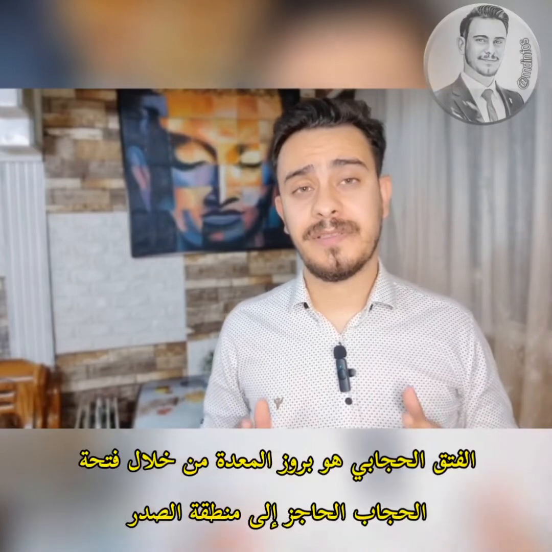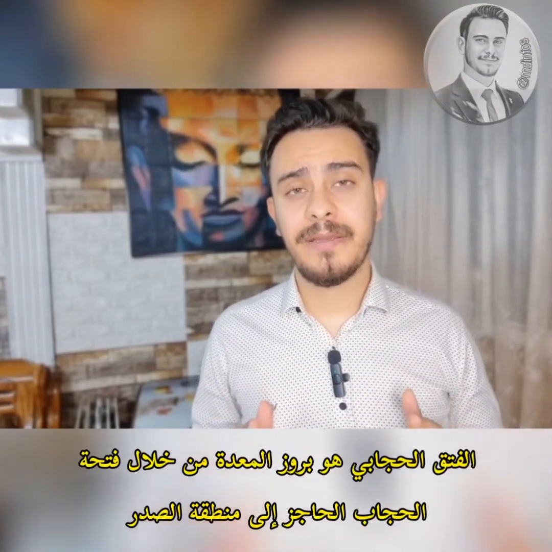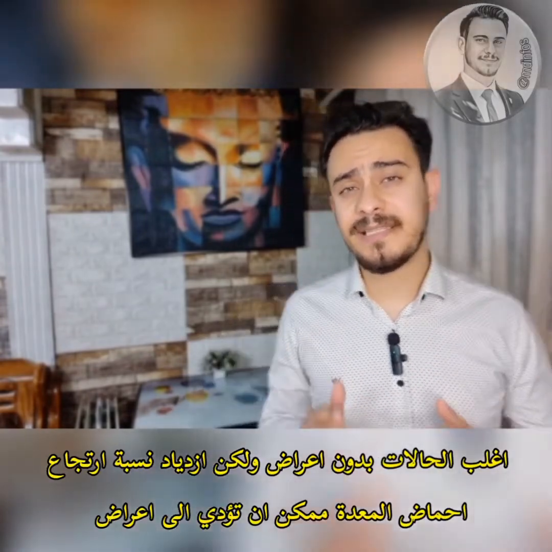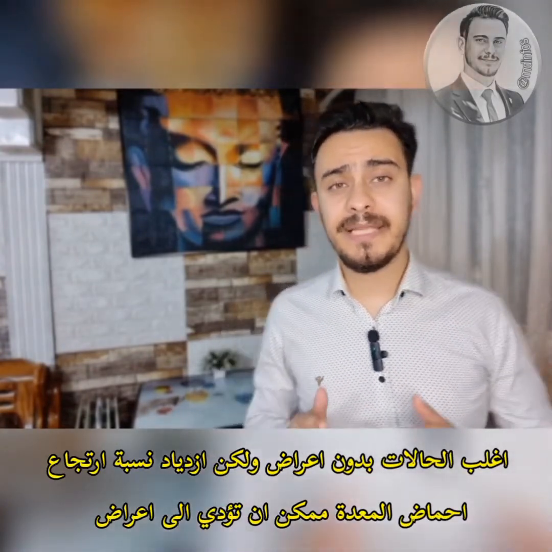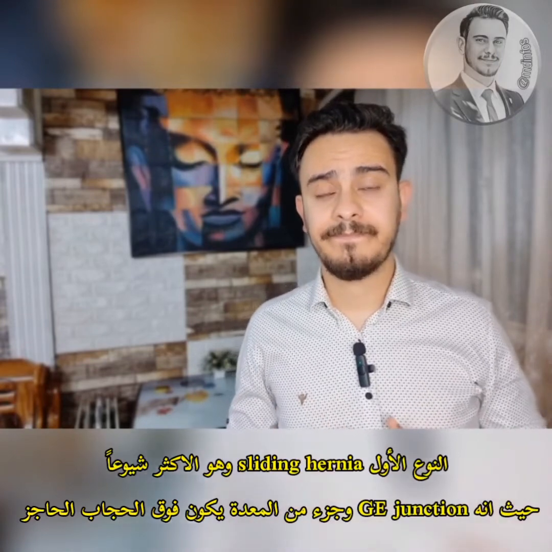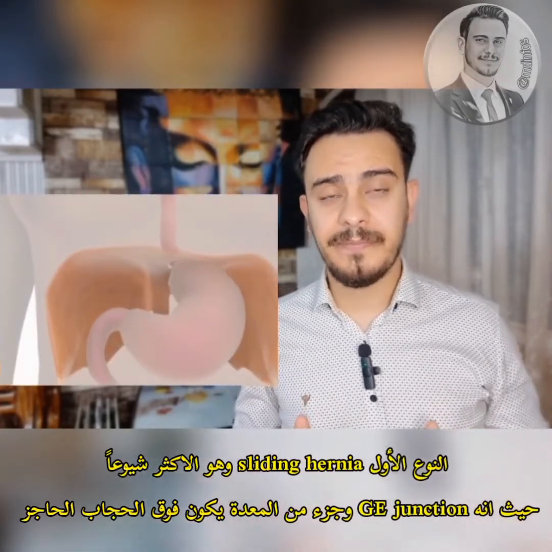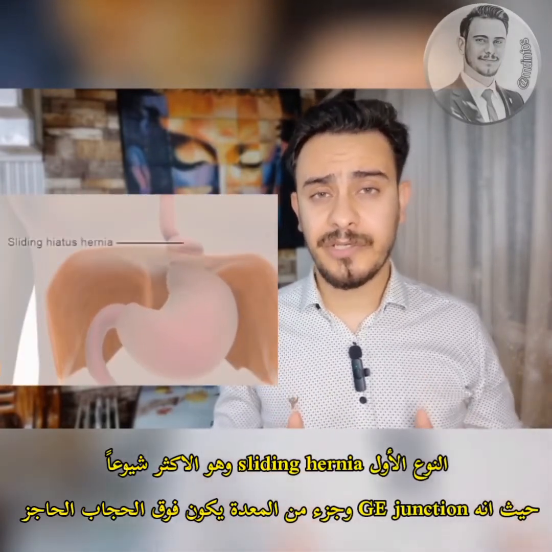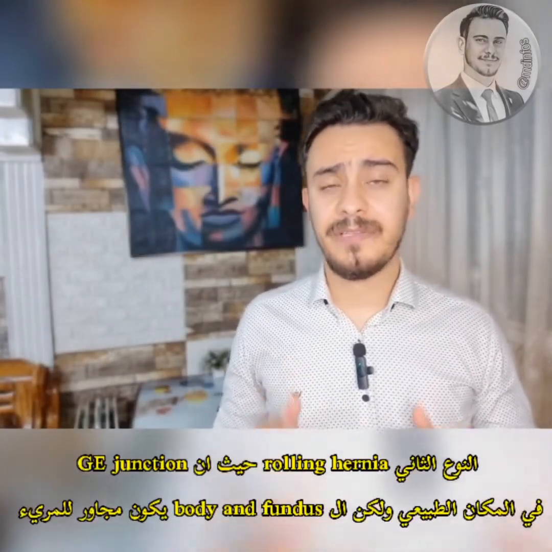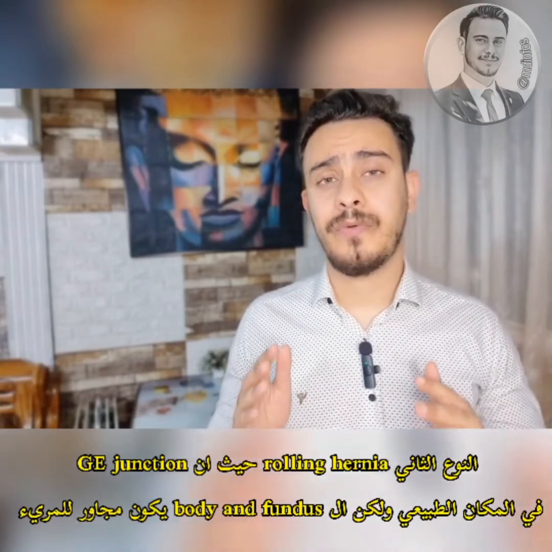Hiatal hernias. The hiatal hernia is a protrusion of the stomach through the diaphragmatic hiatus. Most hernias are asymptomatic, but an increased incidence of acid reflux may lead to symptoms of gastroesophageal reflux disease. There are two main types of hiatal hernias. The first type is the sliding hernia. This type is the most common type, and in this type, the gastroesophageal junction and a portion of the stomach are above the diaphragm. The second type is the paraesophageal hernia, which is also called the rolling hernia.